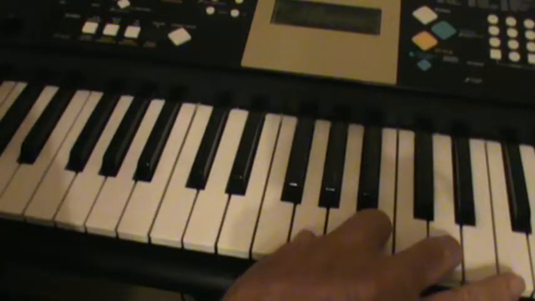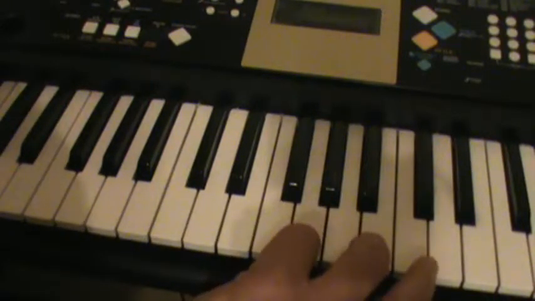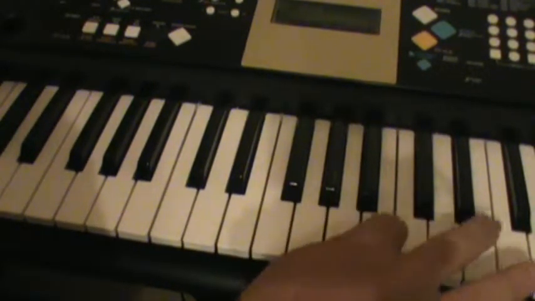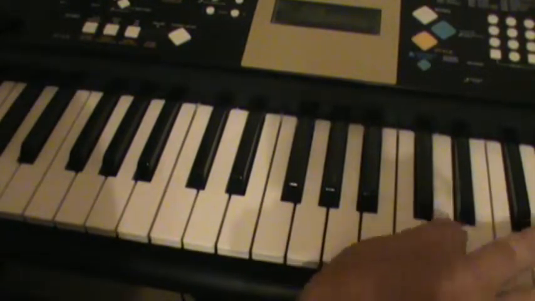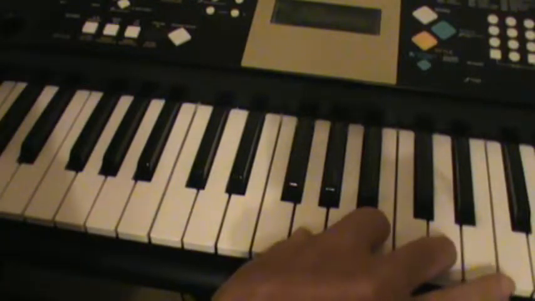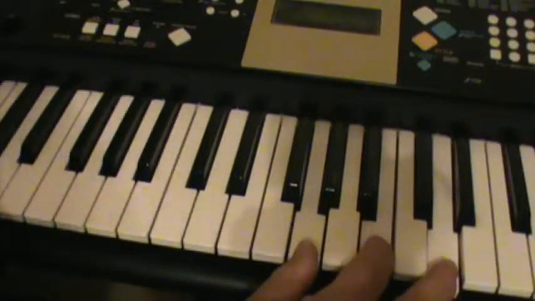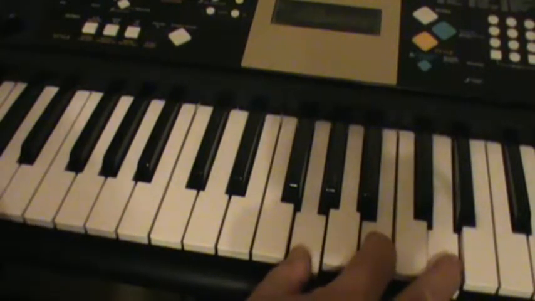When I play a G chord, presto changeo, I'm playing in my G scale. 1, 2, 3, 4, 5, 6, 7, 8 notes of the G scale, but these three, the first, the third, and the fifth, happen to be white keys.